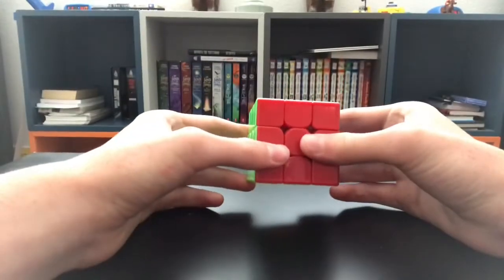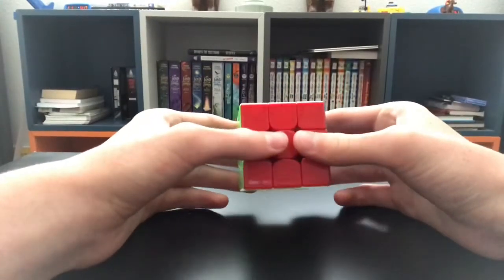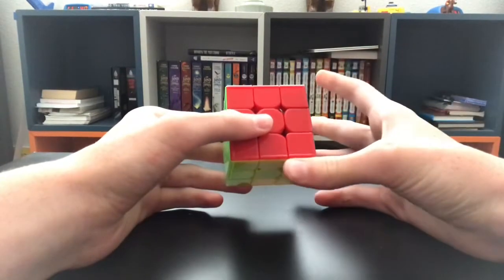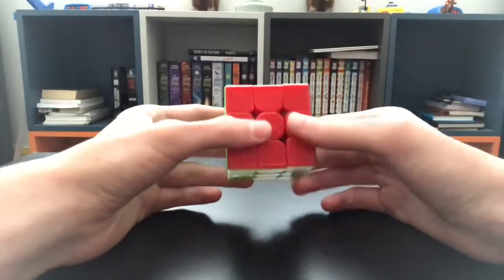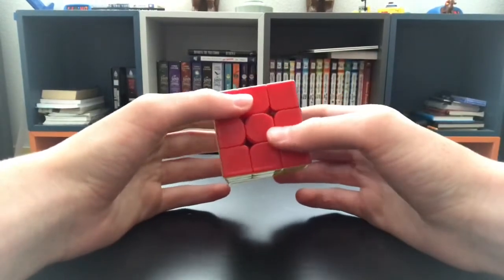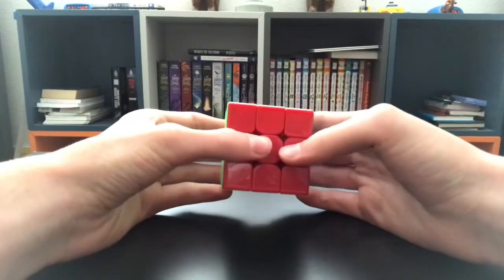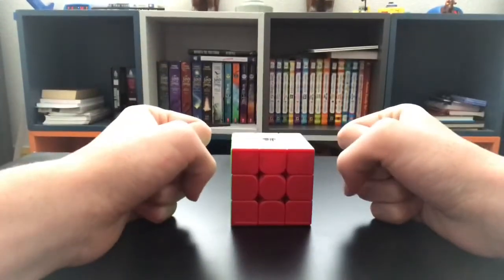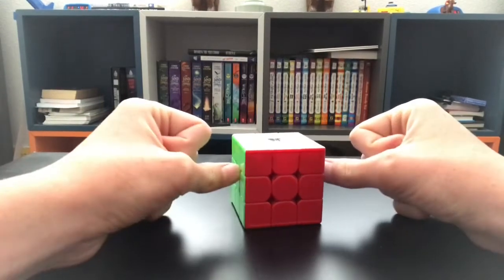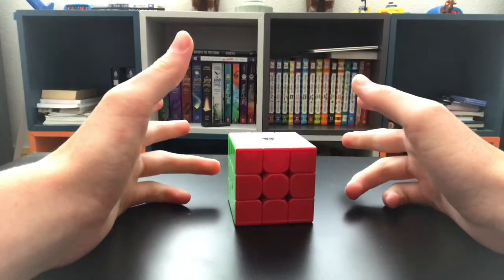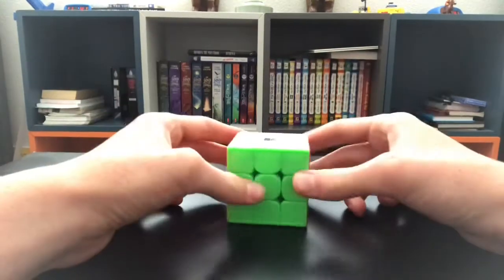F2L is a very important step in learning to solve your Rubik's Cube faster. It allows you to, instead of having to solve one layer at a time, solve the first two layers at the exact same time and then work on the third by itself. It's very, very useful, and it's something you definitely need to know if you want to get into speed solving. However, the concept of it is very weird when you start doing it.